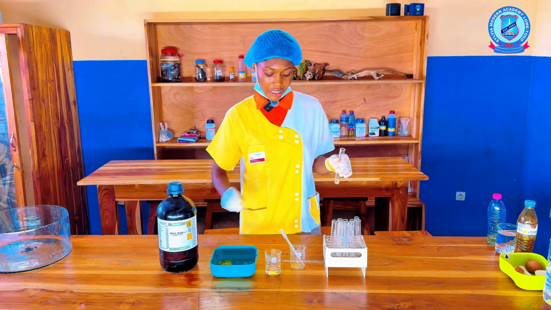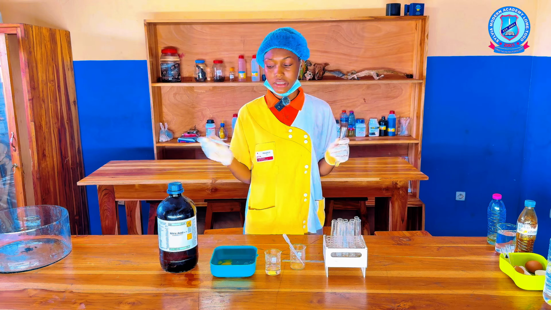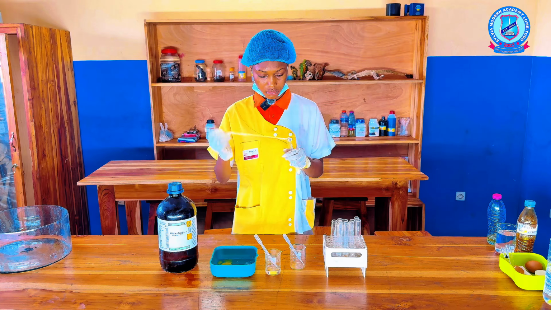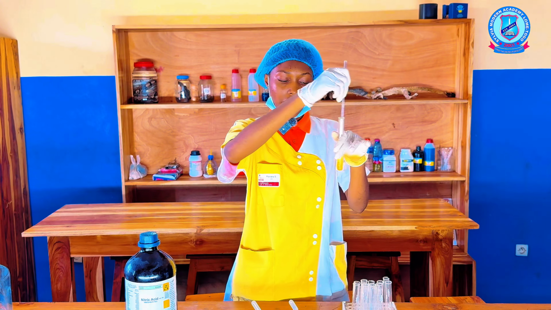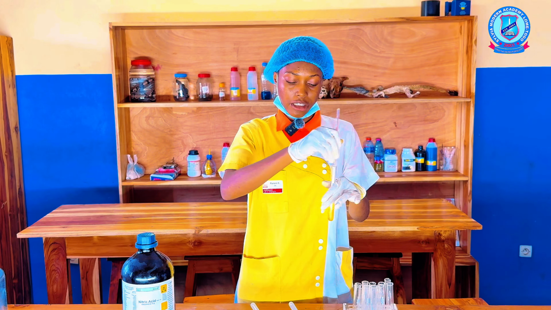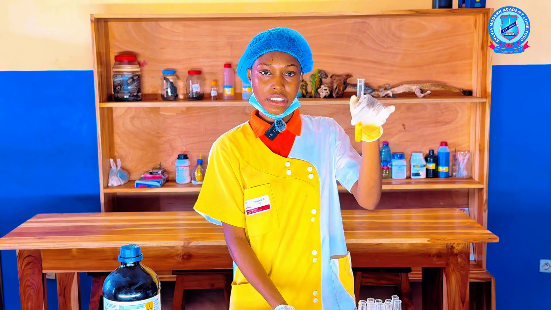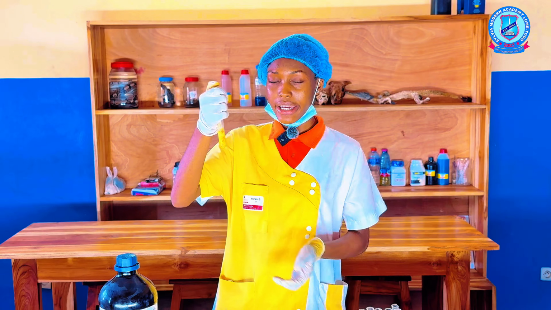So next, we are going to add our nitric acid into the test tube to check for the protein. So as you can see in the test tube, after adding a nice amount of the nitric acid into our food sample, we can see that it turned yellow and also formed a solid, which shows that there is presence of protein in the egg.